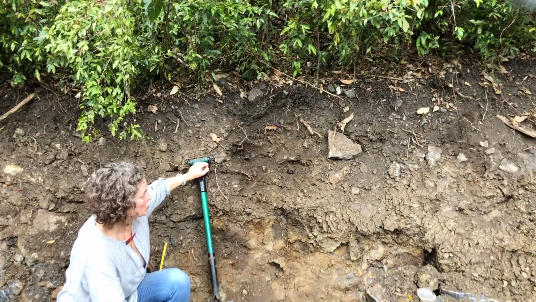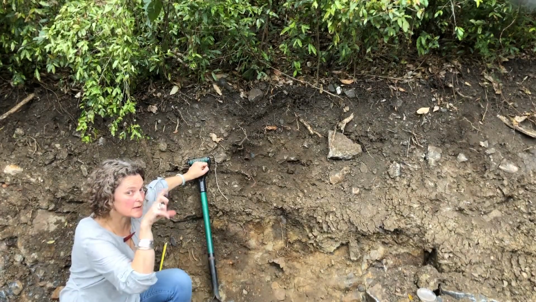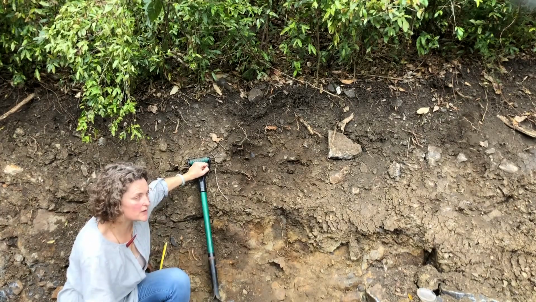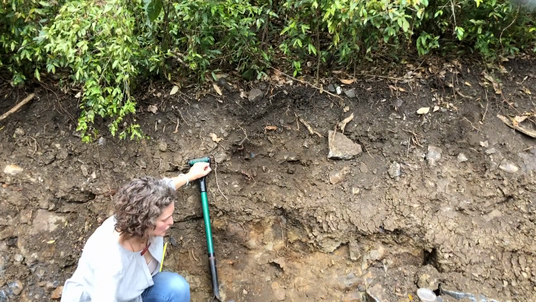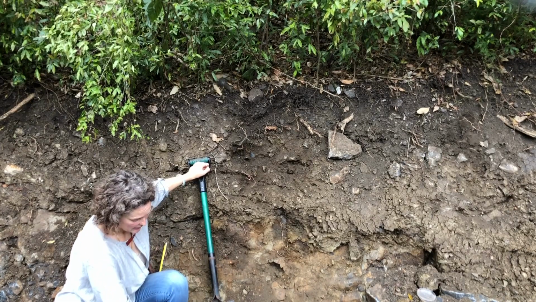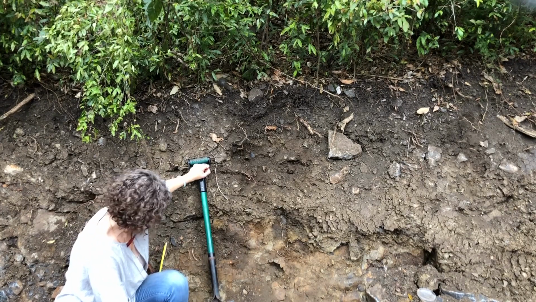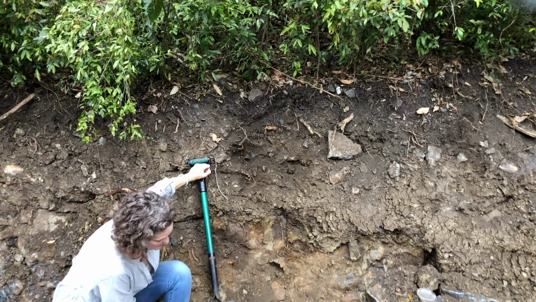That would be really good to show. So instead of just doing the top 10 centimetres, you might divide the top 10 centimetres up into small increments and show the difference in pH using the kit, and then talk about what that means for management and access to nutrients and things like that for the roots.